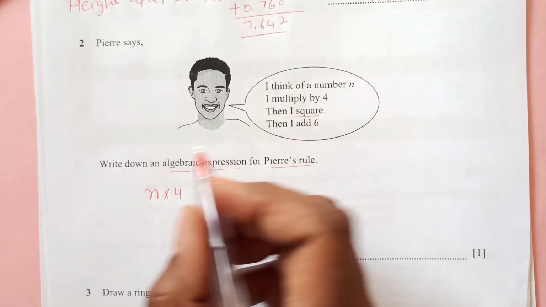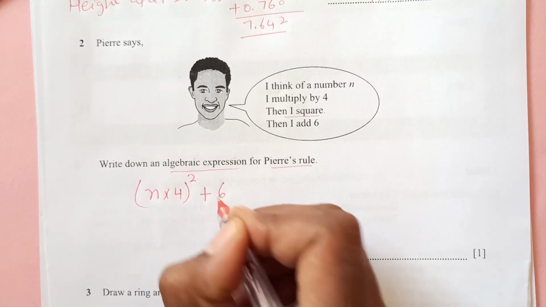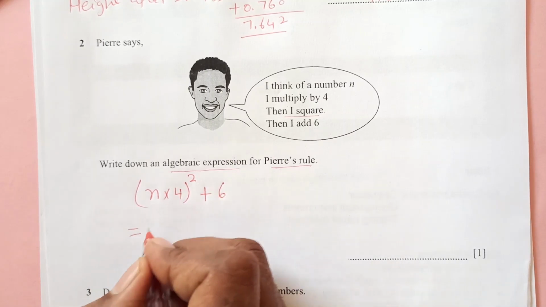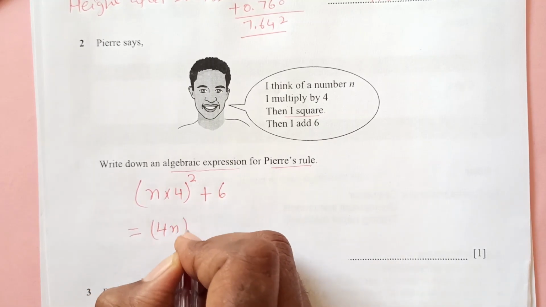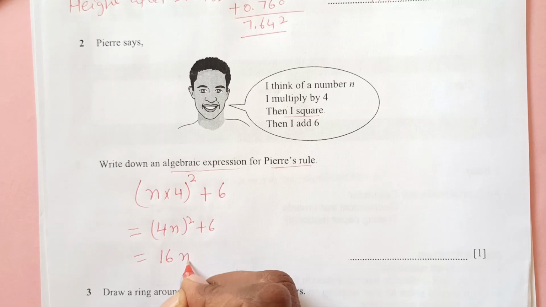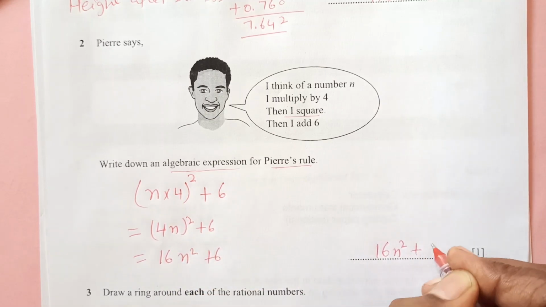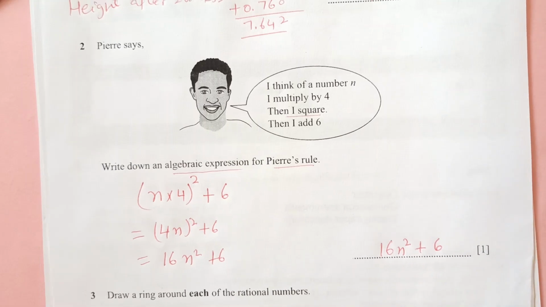Then he squares it, and then adds 6. So this is the expression. You can just write it down as 4n squared plus 6. Then you can even open the bracket. 4 times 4 is 16, n squared plus 6. So final answer is 16n squared plus 6, right?